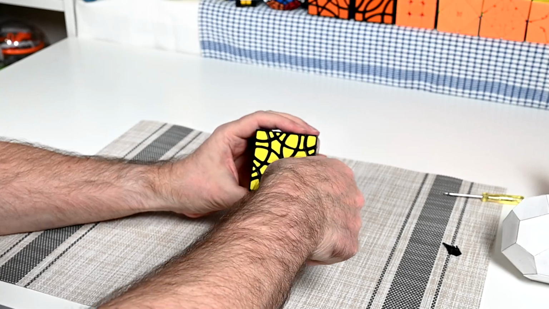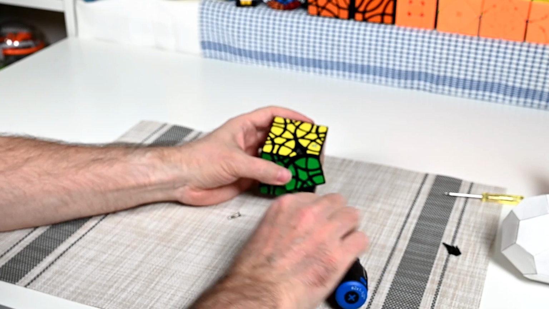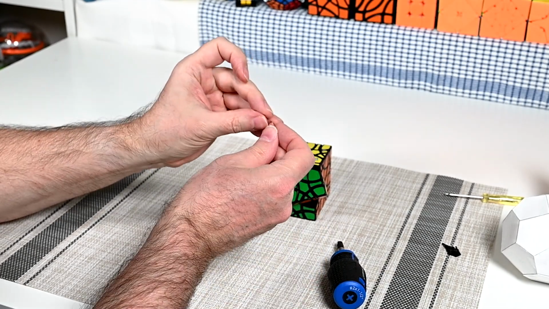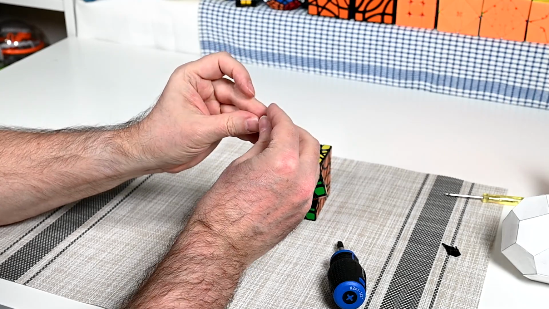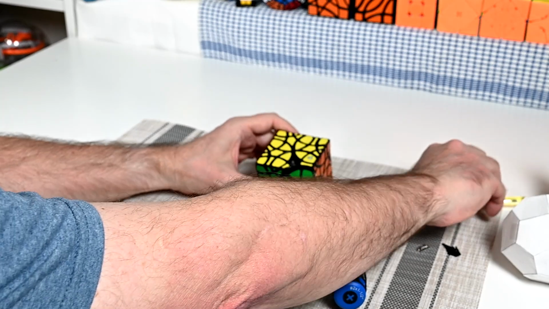So you take the screw out. There's no washer on it. It's just a screw and a spring.